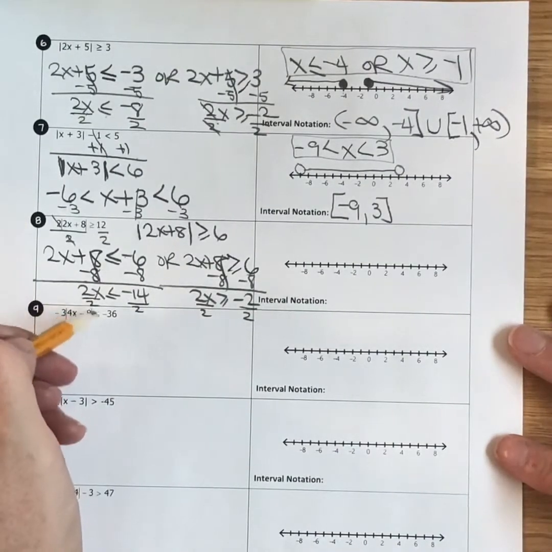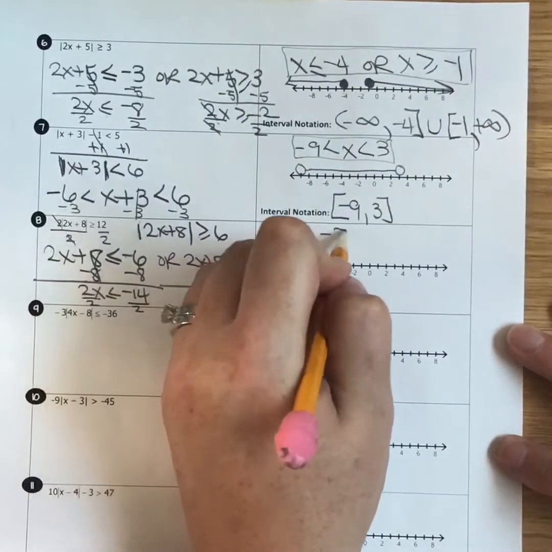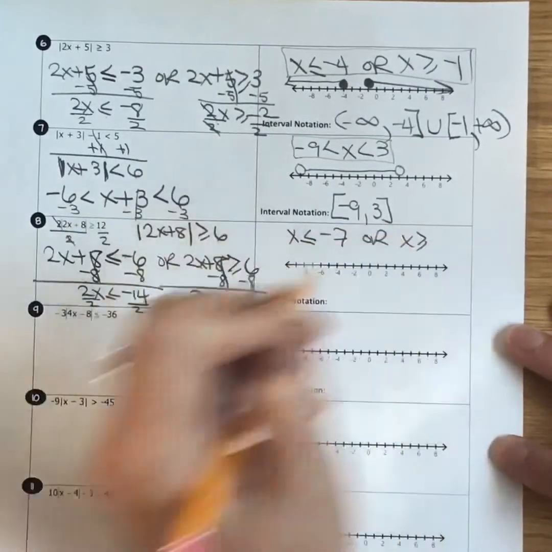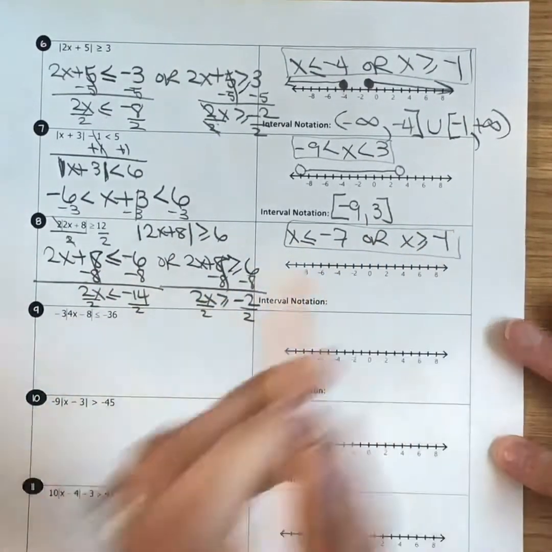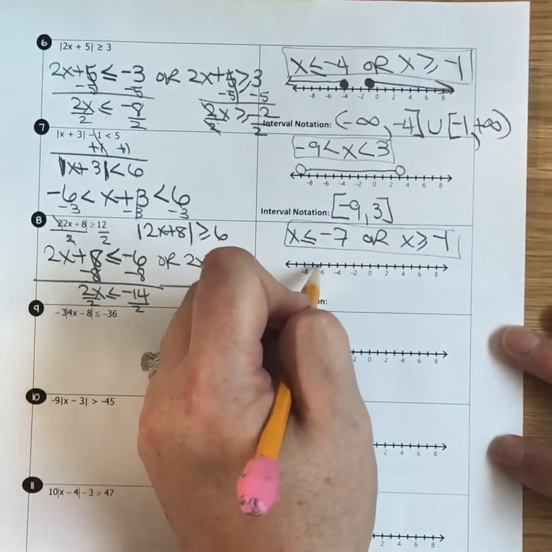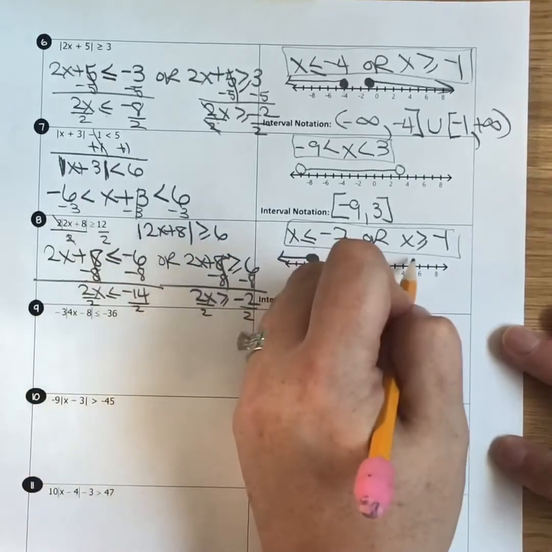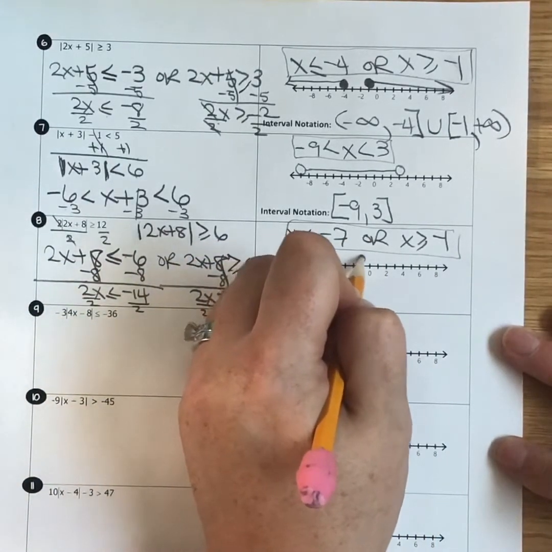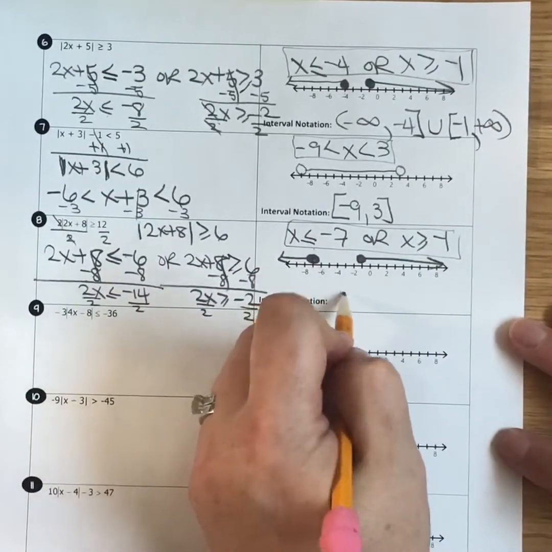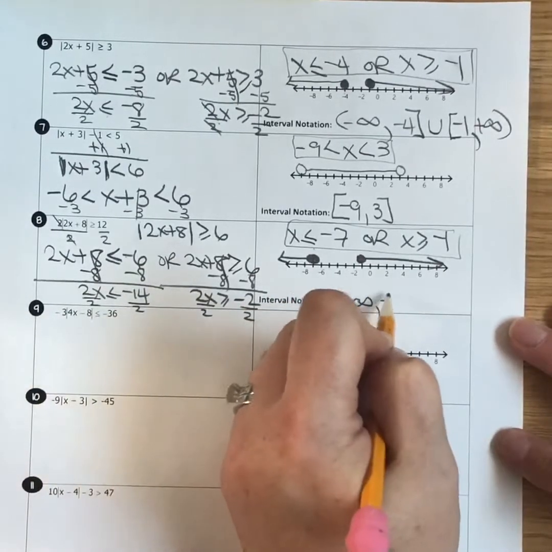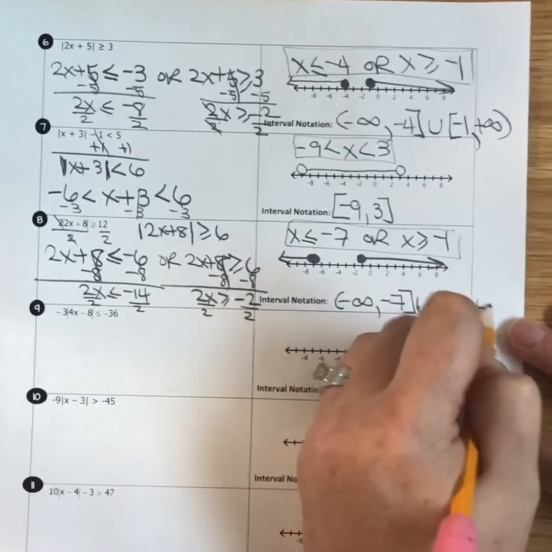We don't flip the inequalities because we're dividing both sides by a positive. So you get x is less than or equal to negative 7, or x is greater than or equal to negative 1. So here we've got our inequality. Here's our negative 7 with a solid point. We shade to the left, and then negative 1, we put our solid point and we shade to the right. And then our interval notation is negative infinity to negative 7 with a square bracket, union, square bracket, negative 1 to positive infinity.